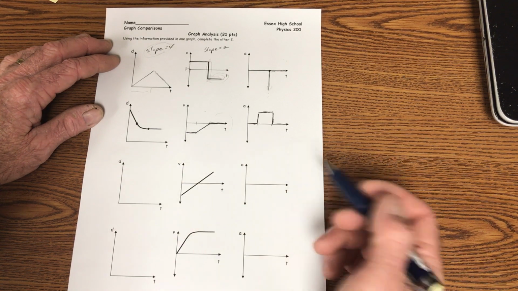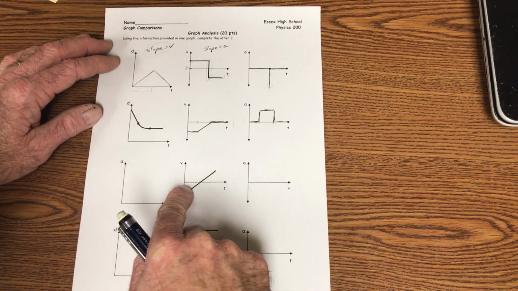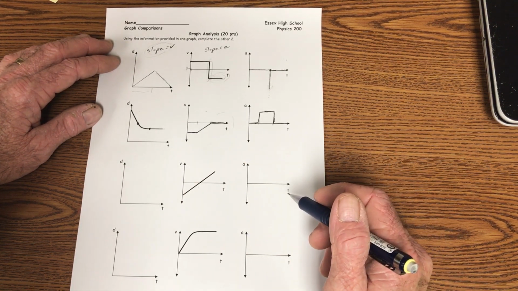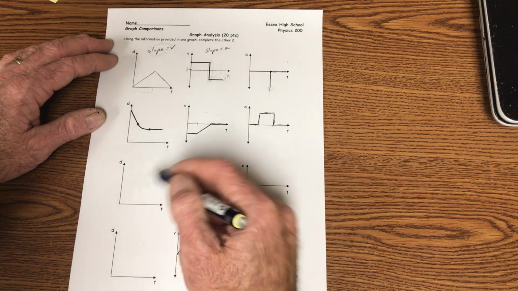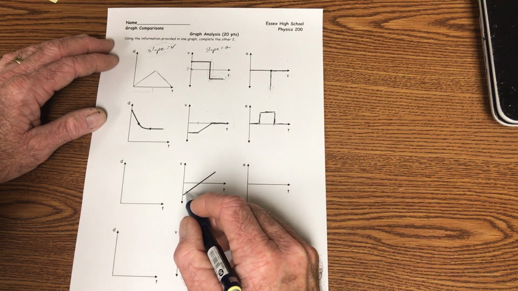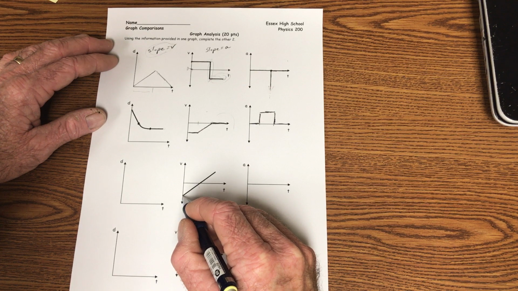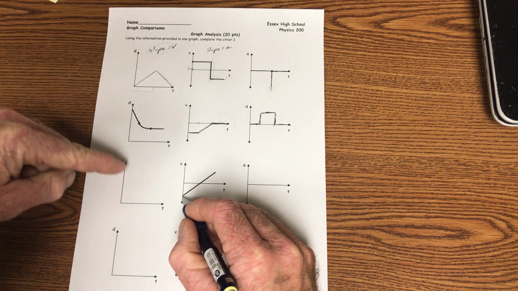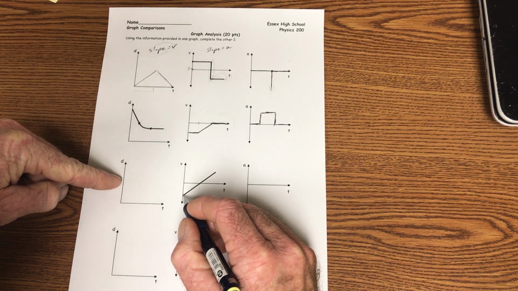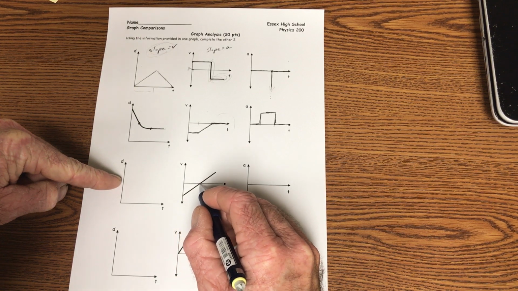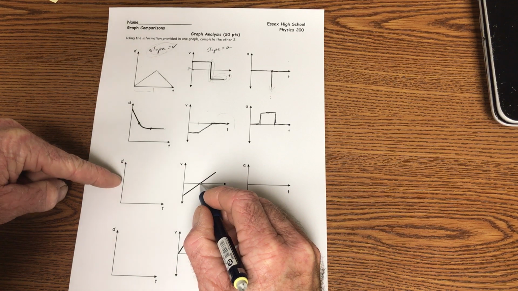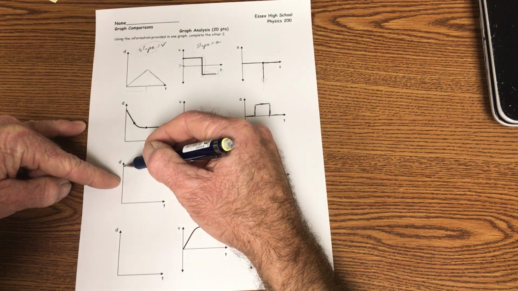All right, I've got to work backward. I can either go from here to there or there to there. I'll do this one first. So velocity starts negative, which means my slope of this needs to start negative. And the velocity becomes less negative until it gets to zero, which means the slope needs to get less negative until there's no slope. So it's going to start out going down.